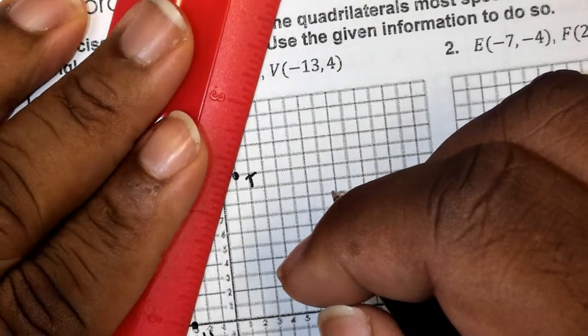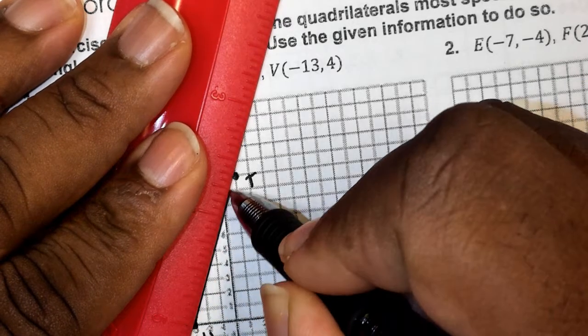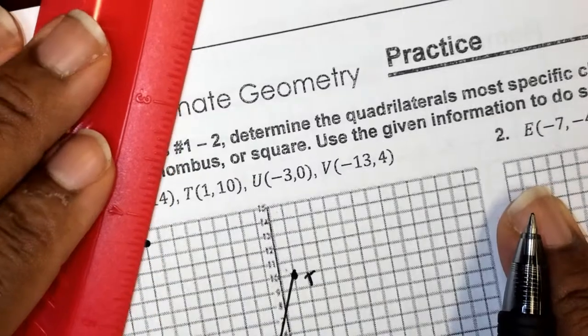You only got one sheet of paper when you came in? I guess so.